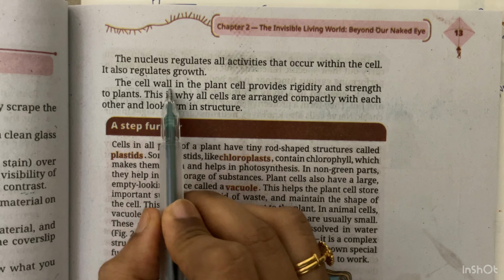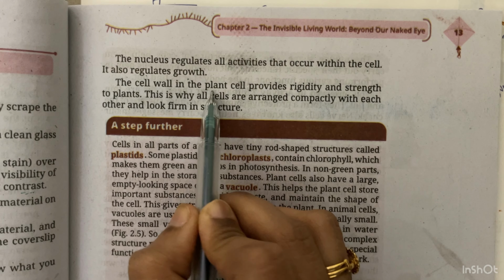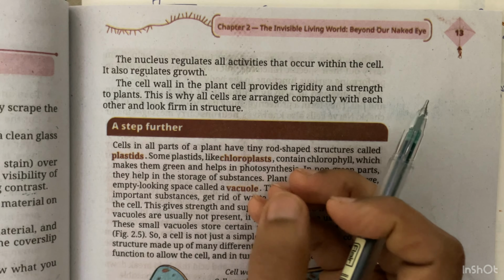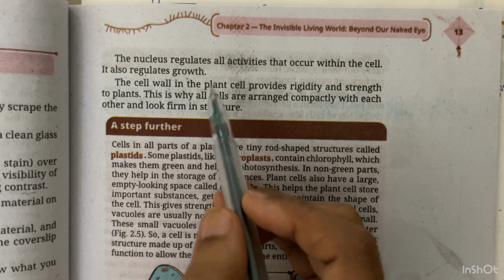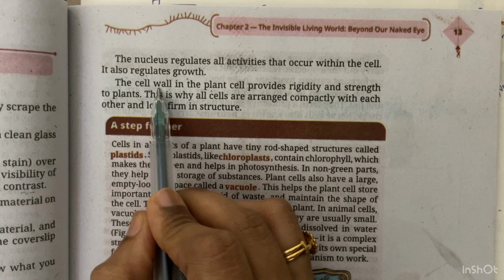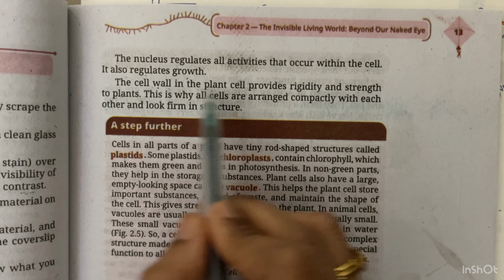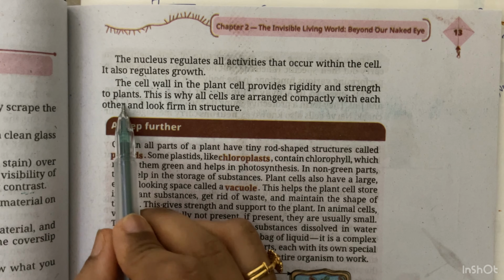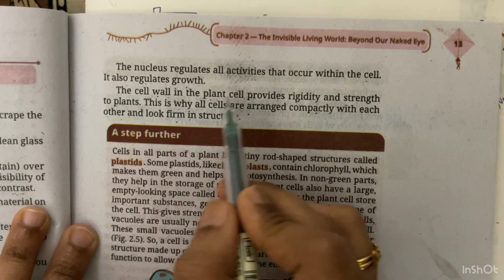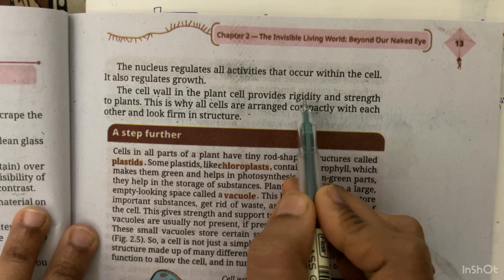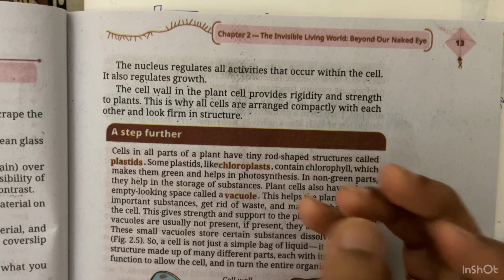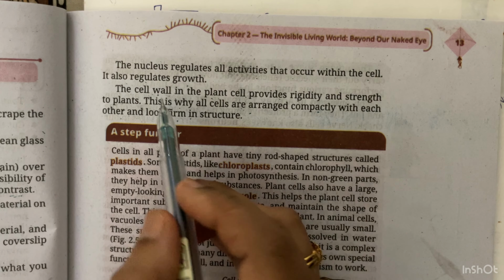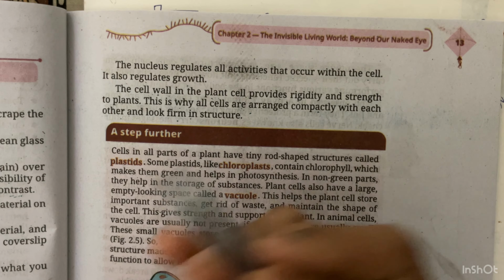The cell wall is present in plants, but not in the inner lining of the cheek. Now we will see the function of the cell wall. The cell wall in plant cells provides rigidity and strength to the plants. Rigidity is like being stiff, so it will be very difficult to bend. The cell wall provides that, and it gives strength to the plants also.